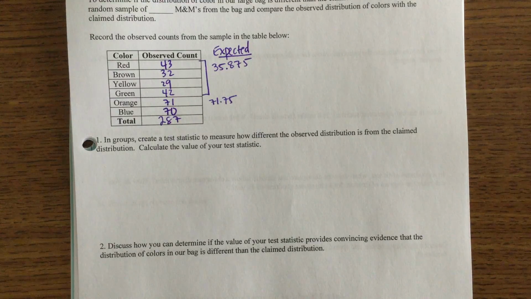Okay, so if you take all the differences, you take... And then I take it over all of that. Like a P value.